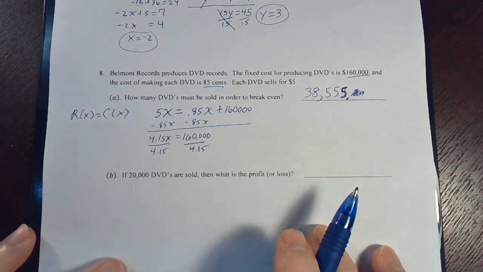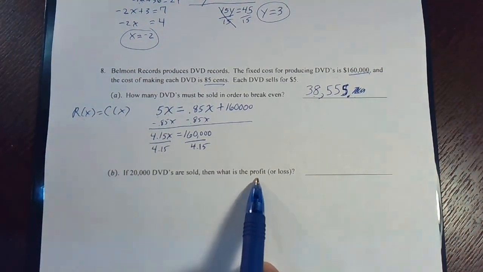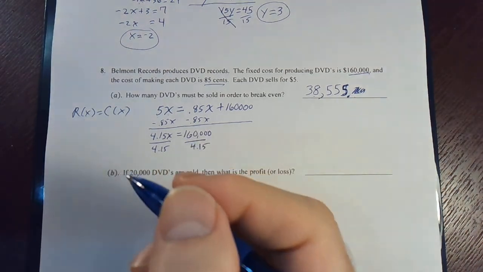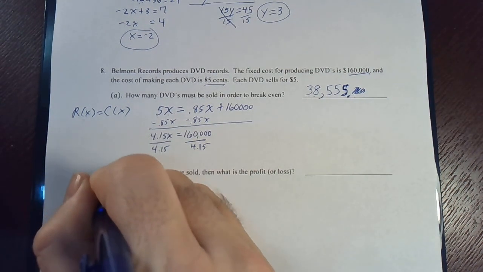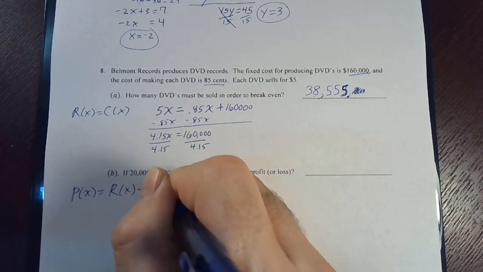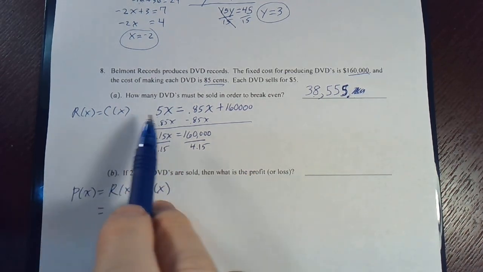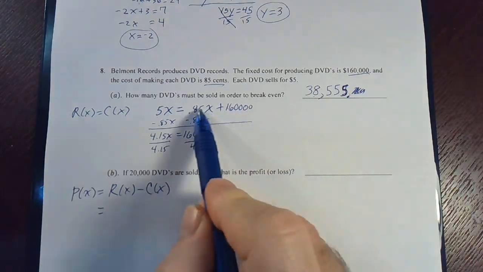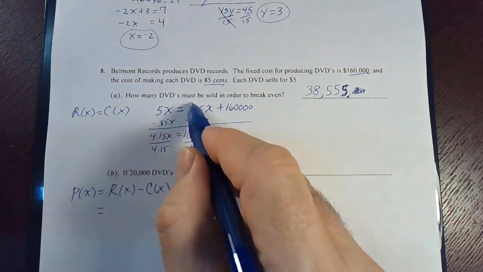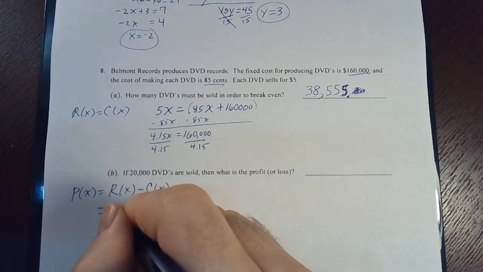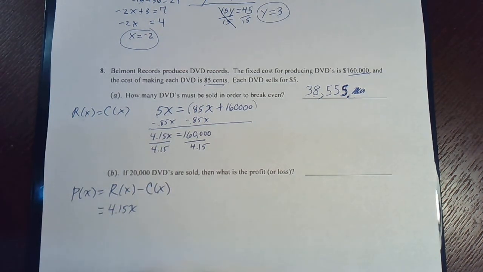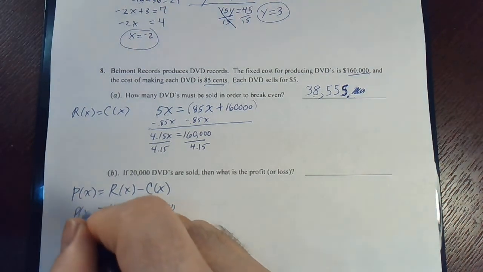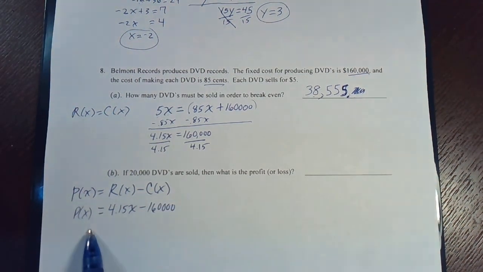All right, so if 20,000 DVDs are sold, what is the profit or loss? Well, the profit function would simply be R of x minus C of x. We already computed R of x. R of x is 5x, and then minus this function. If you take 5x minus this in parentheses, you would end up getting 4.15x. We already did the work for that. Minus 160,000.